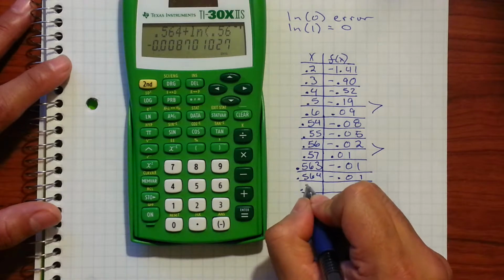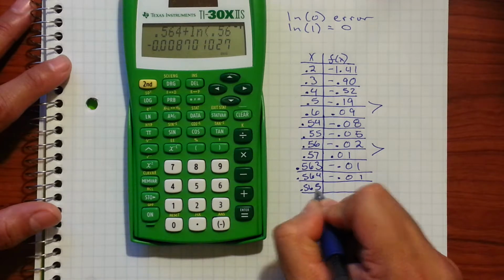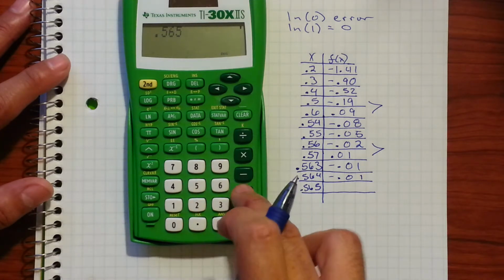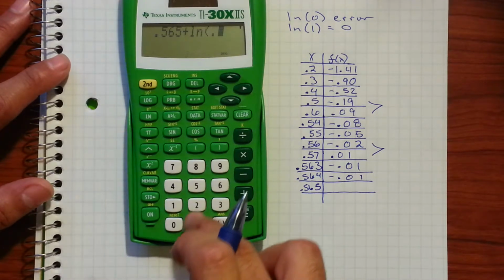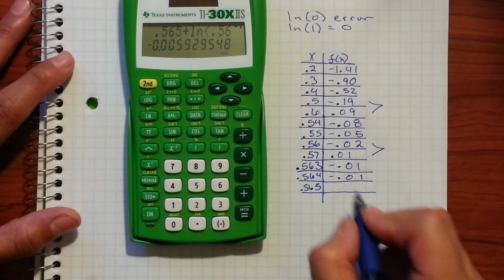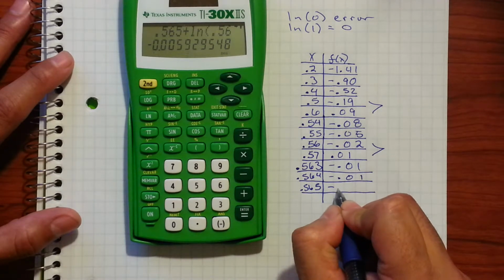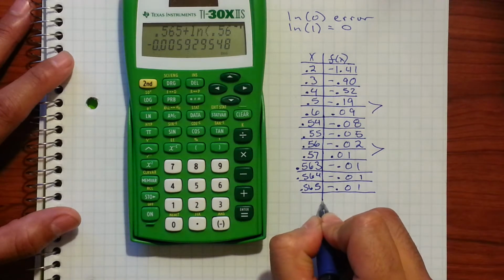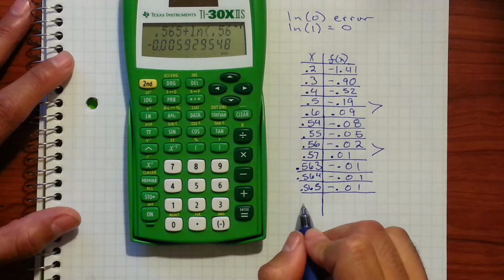So 0.565. So 0.565 plus ln 0.565, and that's negative 0.01 again. It's getting close.